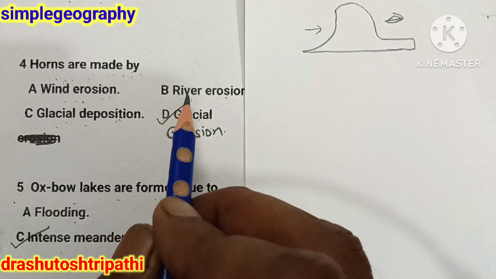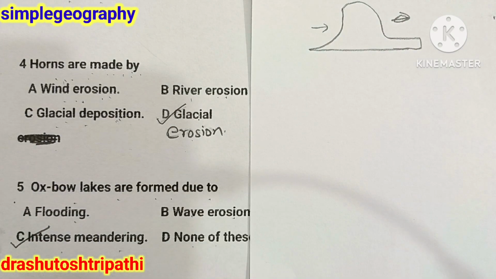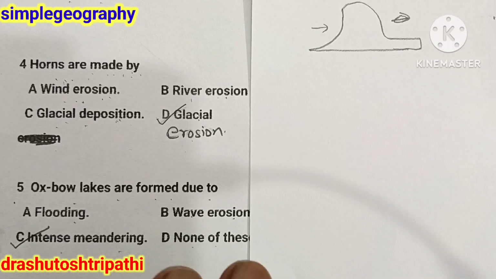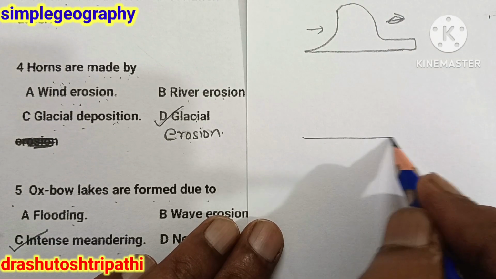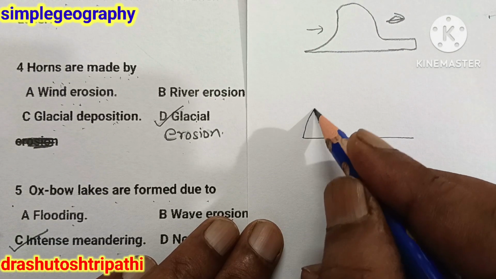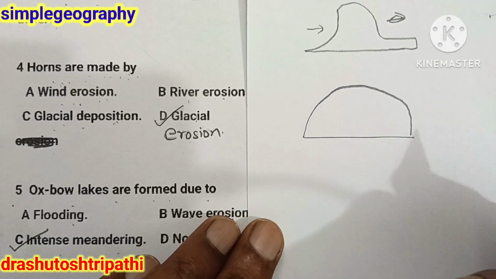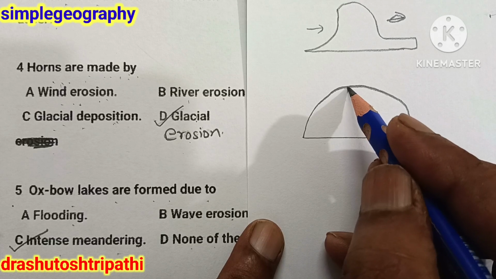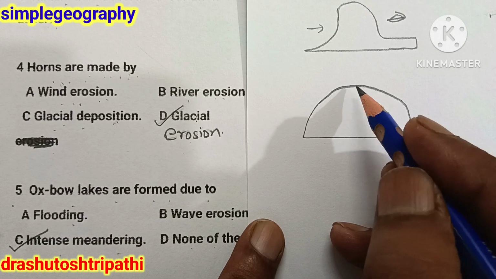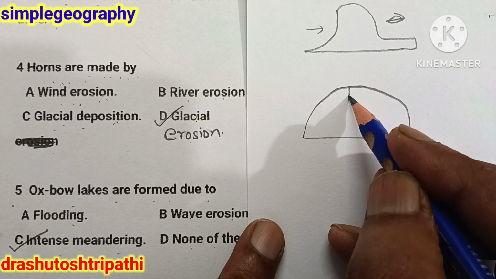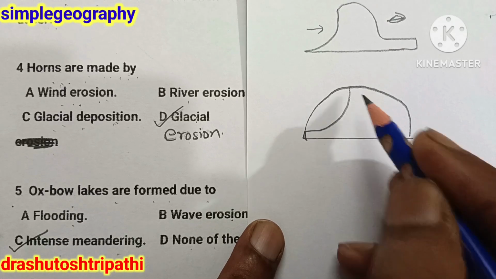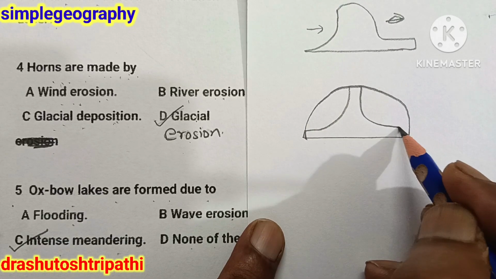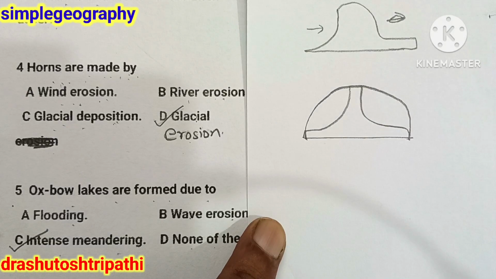Horns are made by wind erosion, river erosion, glacial deposition, or glacial erosion. The answer is glacial erosion. How is it formed? See the picture. In a glacial area where snow covers the rock, a cirque is a very common feature in a glacier region. Later on, two, three or more cirques are found in a glacier region like that one, and that part is eroded.